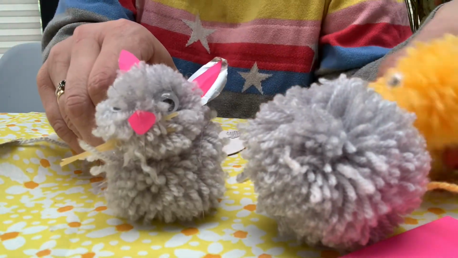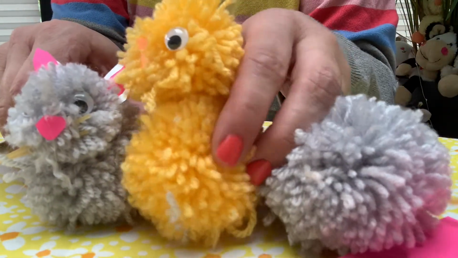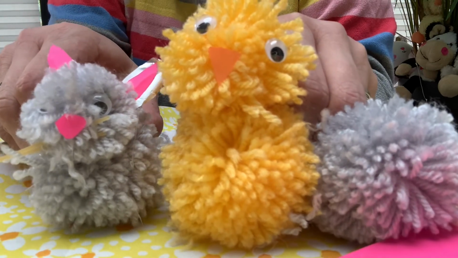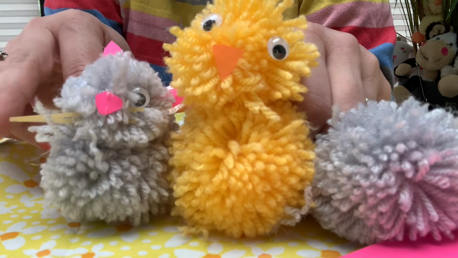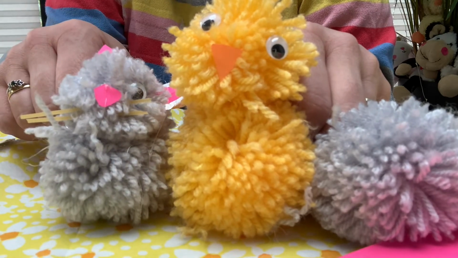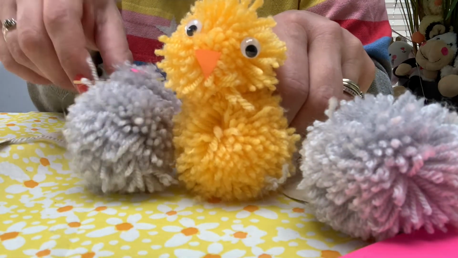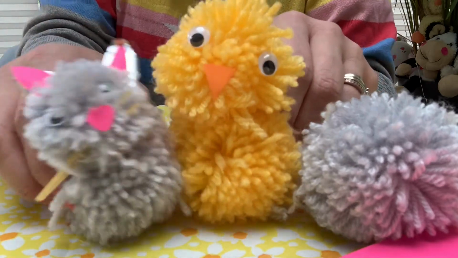Use some different coloured papers to make a beak or a nose. I use some spaghetti because I'm trying to use everything that I've got around my house without needing to go out. Spaghetti I just stuck through to make some whiskers. And if you've got some googly eyes, then do stick them on.